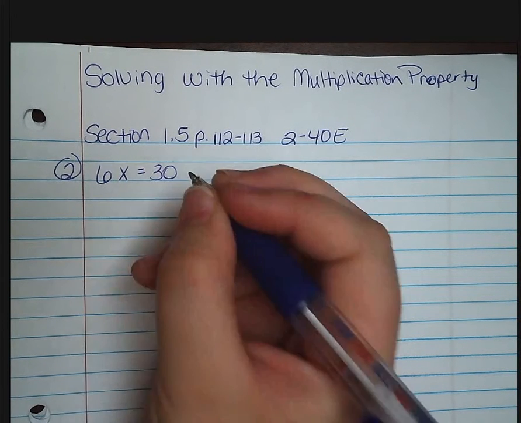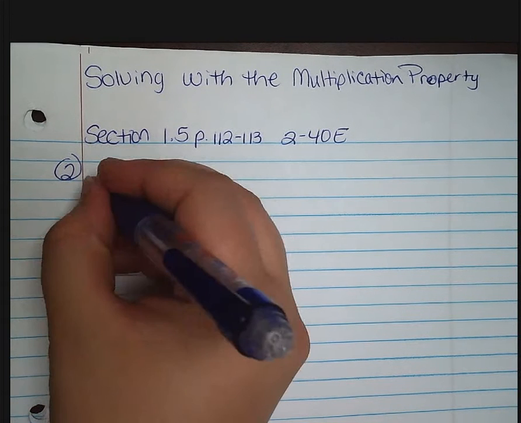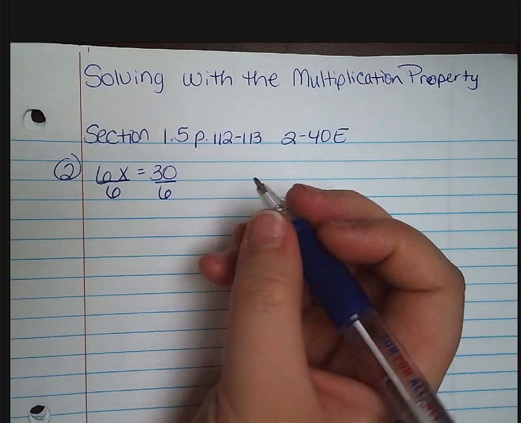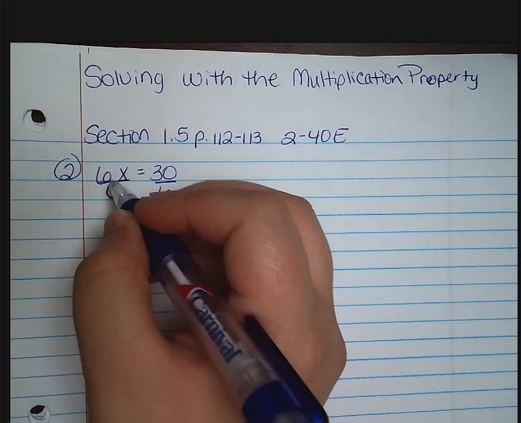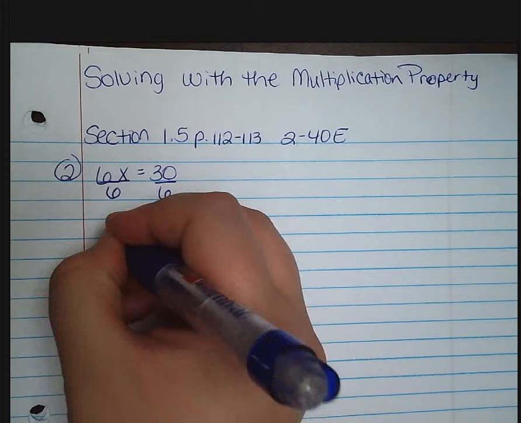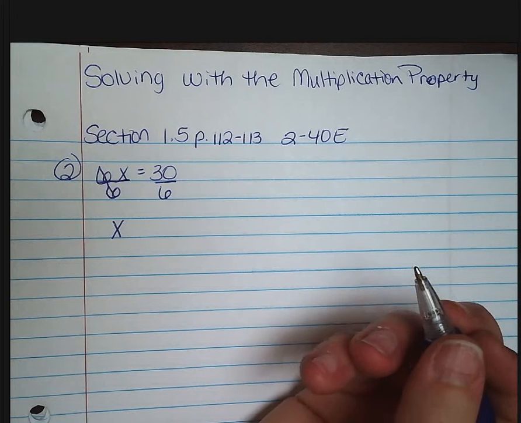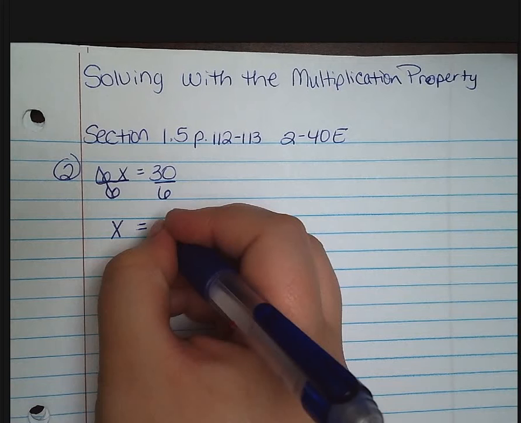So in problem number 2 we have 6x equals 30. So we are multiplying x by that 6. So the opposite operation of multiplying would be to divide by 6 on both sides. So when we have a 6 divided by 6, that leaves us with a 1. And we all know that the number understood to be in front of x, if it's not written, is a 1. So that's why these are said to have canceled out, because it leaves that x by itself. And then 30 divided by 6 is 5.